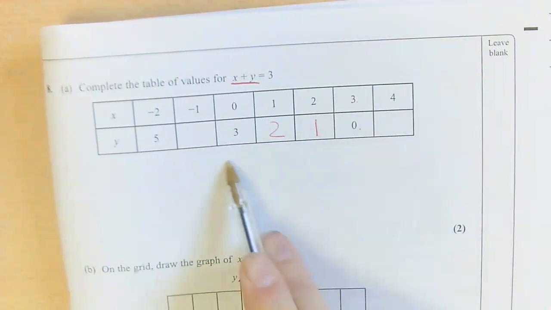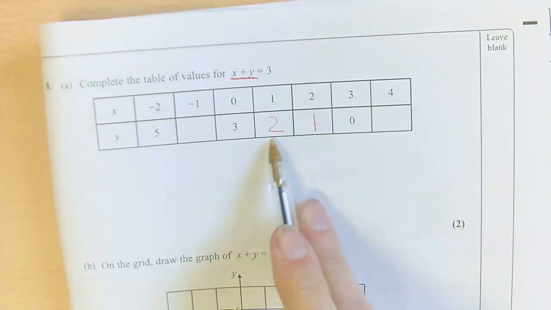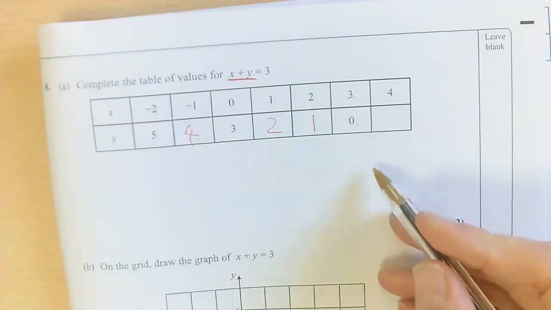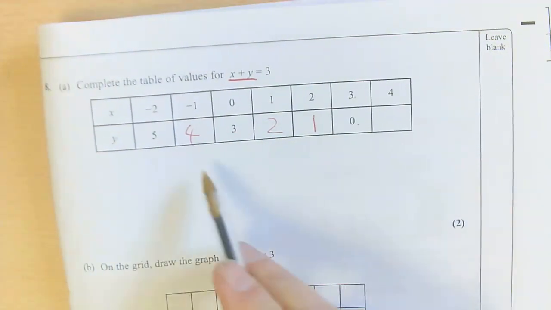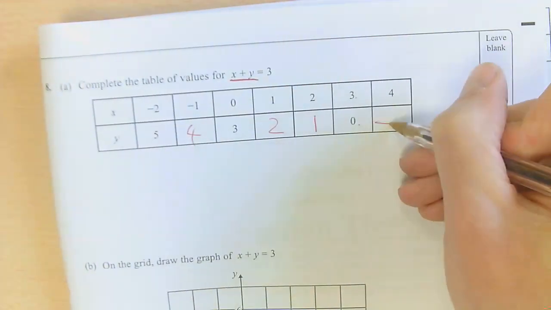Right. To avoid getting confused with the negative numbers, we should be able to see a pattern. 0, 1, 2, 3, blank, 5. All right, 4 goes there then, doesn't it? You can see a nice pattern going. Likewise, this pattern continues. 5, 4, 3, 2, 1, 0, negative 1.